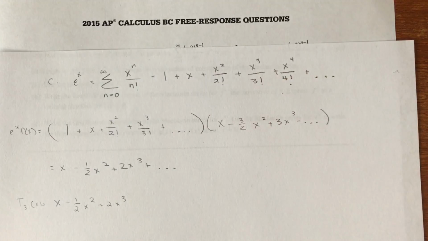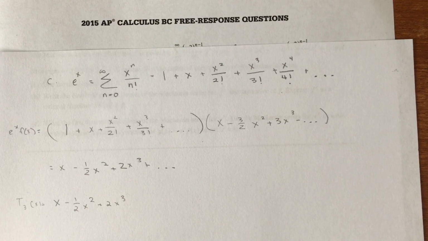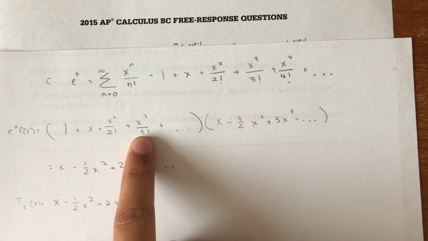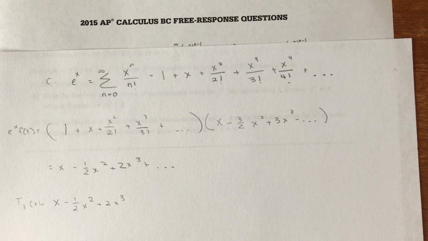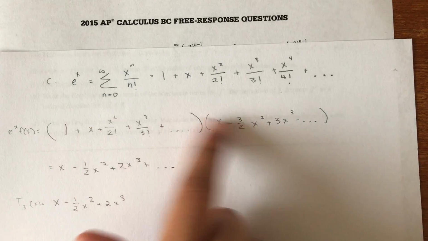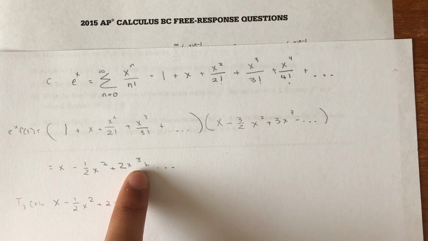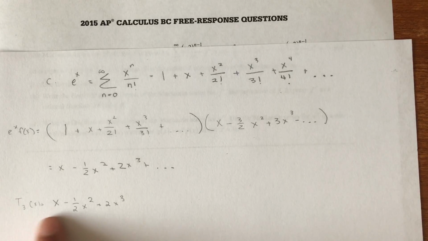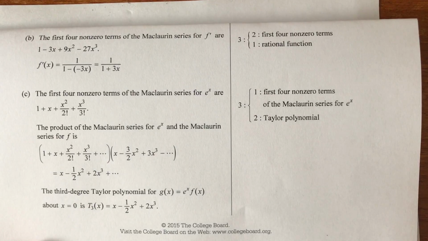And to find the third degree Taylor polynomial for the product of e to the x times f of x, you can multiply the 2 expanded forms. And so this is the expanded form for e to the x, and this is the expanded form for f of x, which was given to us. And then when you FOIL this out, you're going to get x minus 1/2 x squared plus 2x cubed, and the problem only asks you to find the third degree Taylor polynomial, so you can stop there, and your answer is just going to be x minus 1 over 2x squared plus 2x cubed.